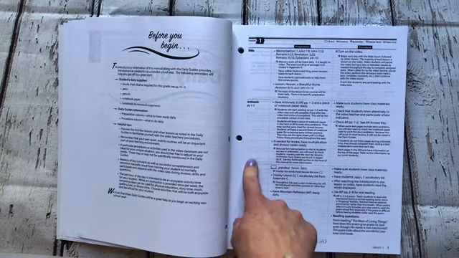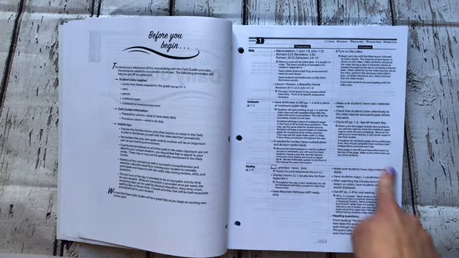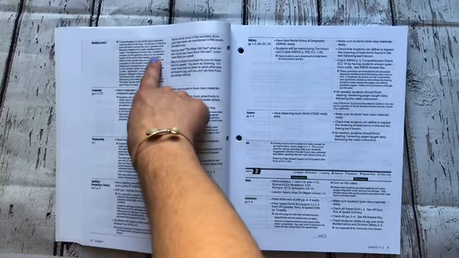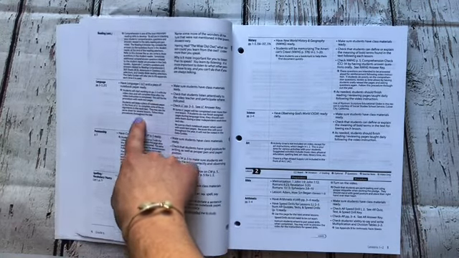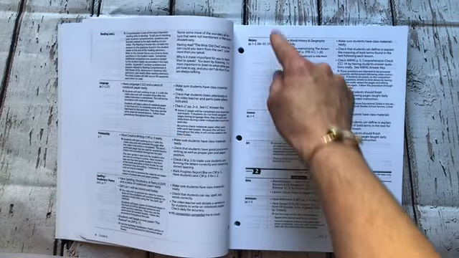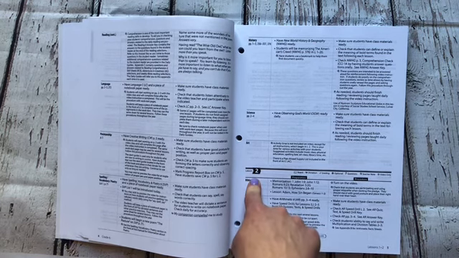So going down to reading, same thing. It's going to show the pages. It's going to show what they're going to do with the video and what you need to do as the teacher. Going on to language, penmanship, spelling, vocabulary, and poetry, history, science, and art. And then it moves on to lesson 2.